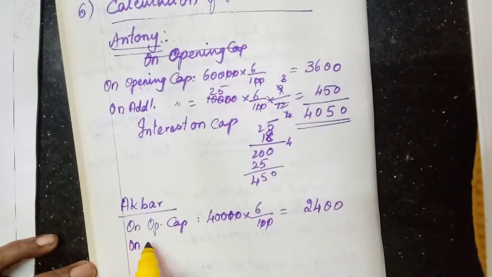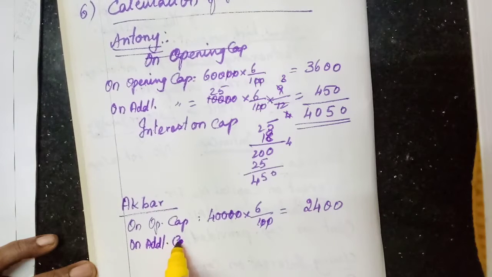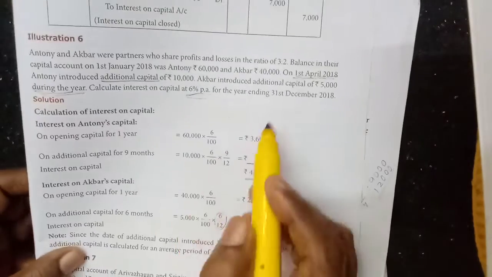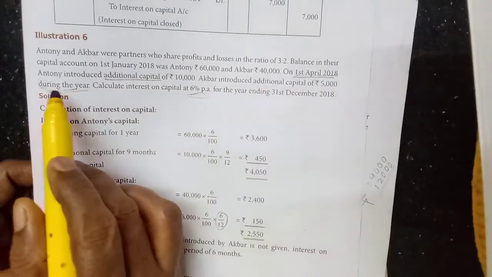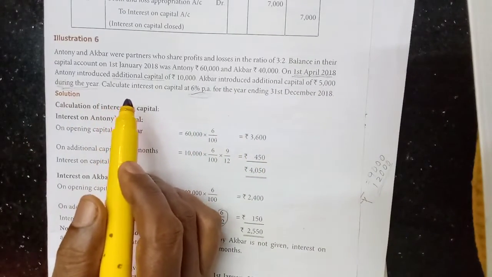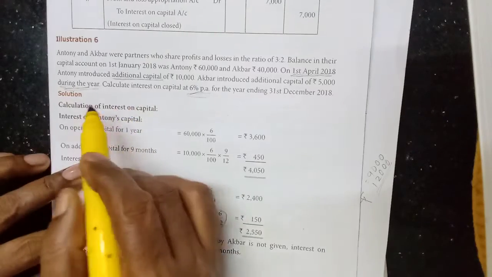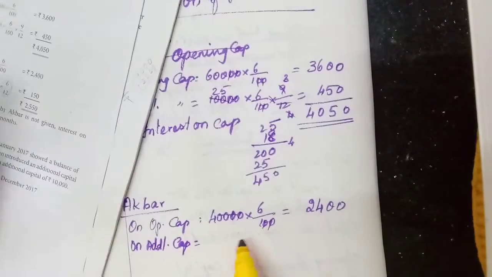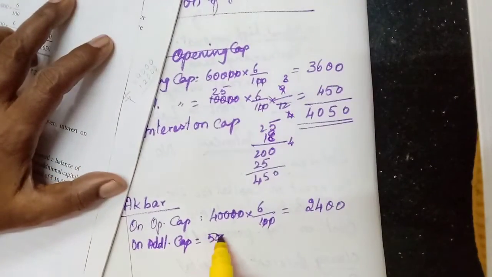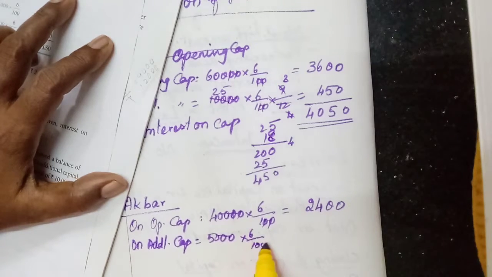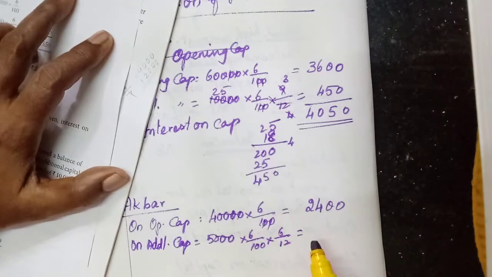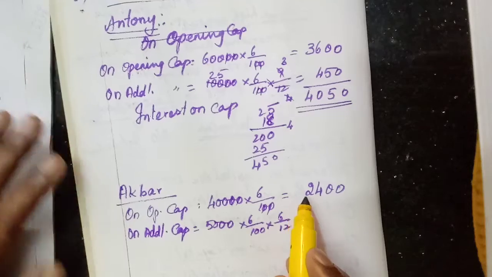Then on additional capital. How many months? There it is said like this. See, Akbar introduced additional capital 5,000 during the year. Here a date is not mentioned. So we need to take it as half of the year. Average we can give. Since the date is not given, we can calculate the average. So 5,000 into 6 by 100 into 6 by 12. During the year, we do not know which date. So we can calculate for 6 months.